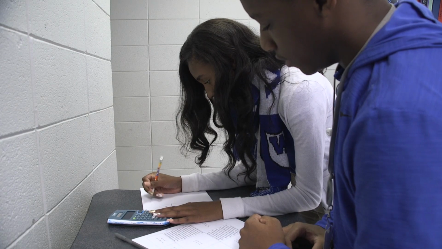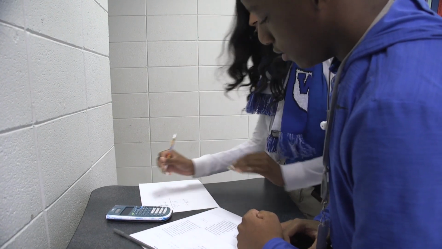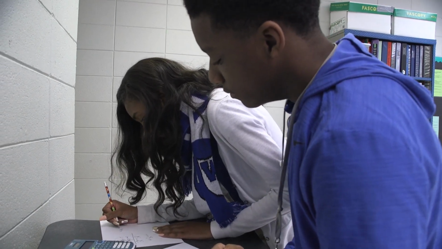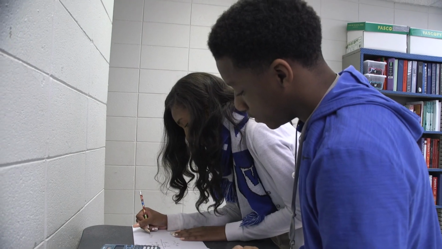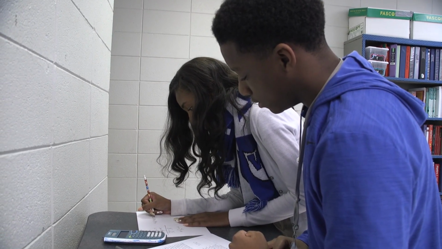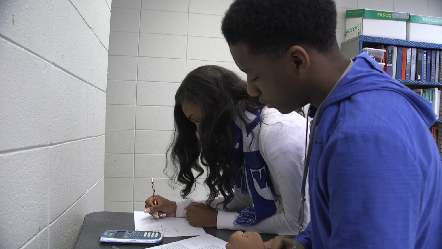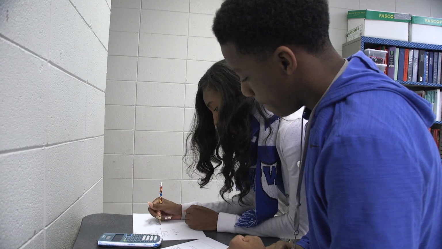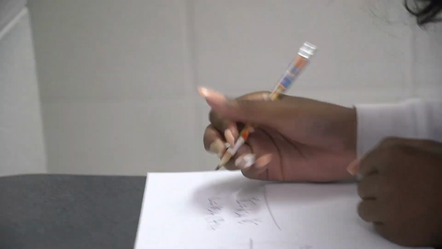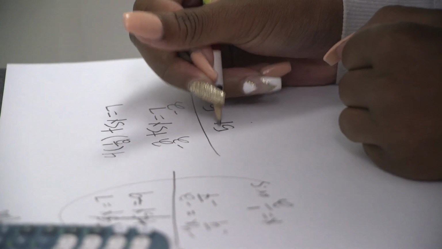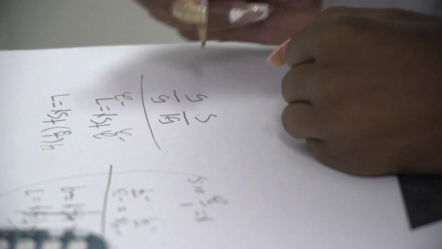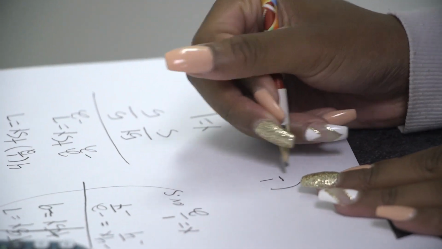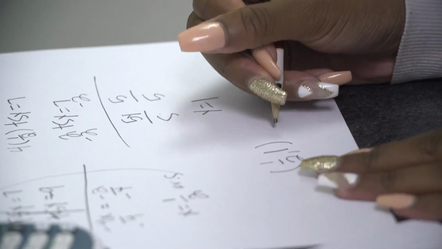Do you want to use 1/2 or 0.5? 1/2. 4 times 1/2 is 2. 7 minus 2 is 5. Divide both by 5. And y equals 1. So it's going to be 1/2, and 1 solution.